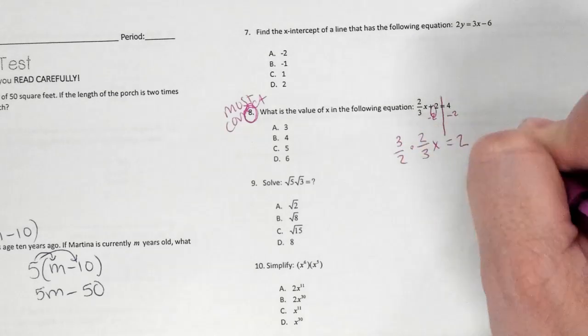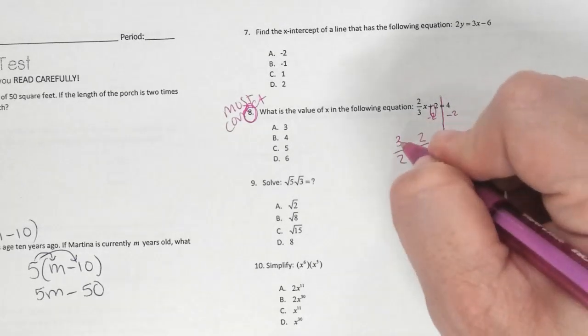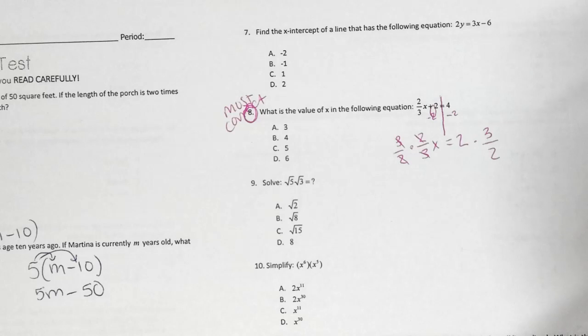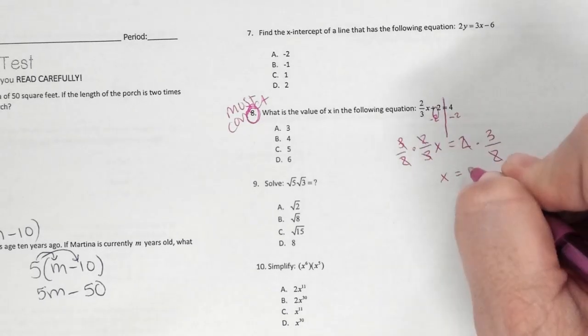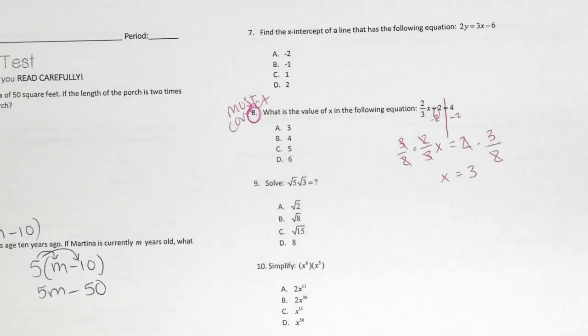The flip. Okay. Well, we know that when they're diagonal from each other, they cancel. So I'm left with x, and aren't these diagonal from each other? Yeah. So what does it equal? 3. So now you could have also just plugged those in.